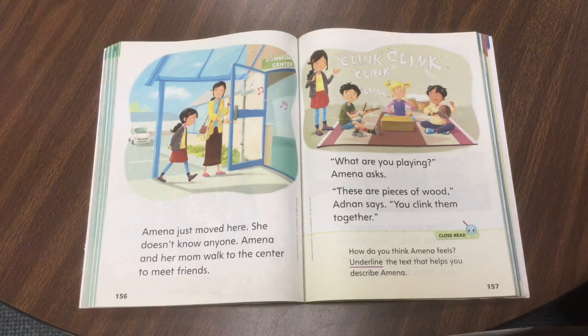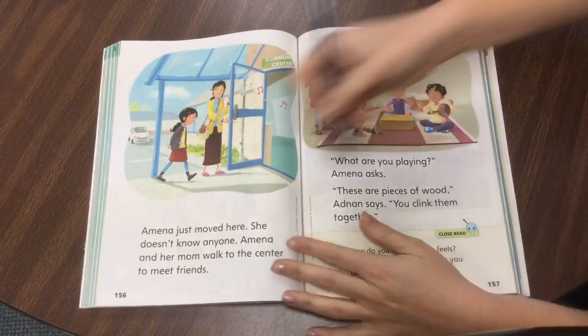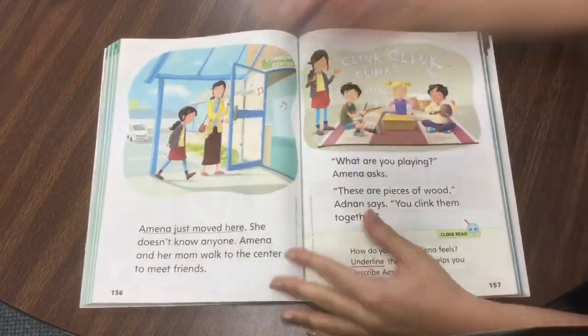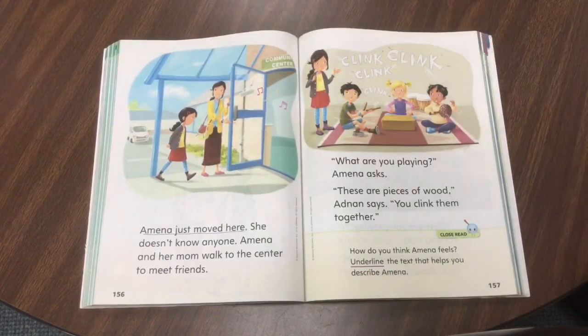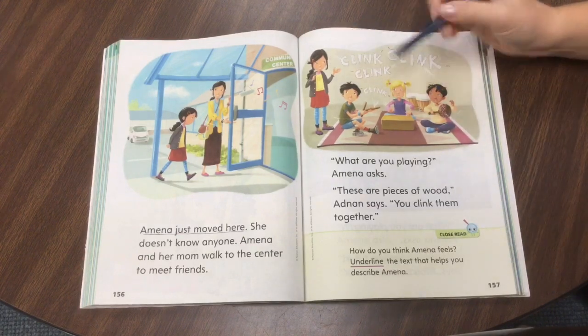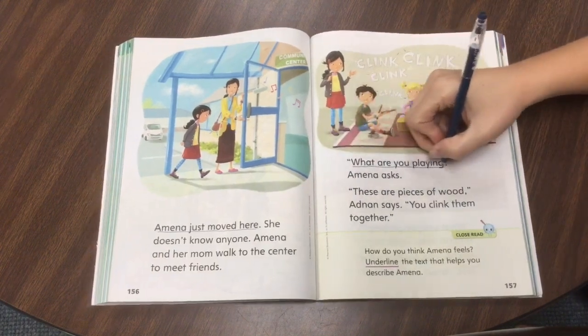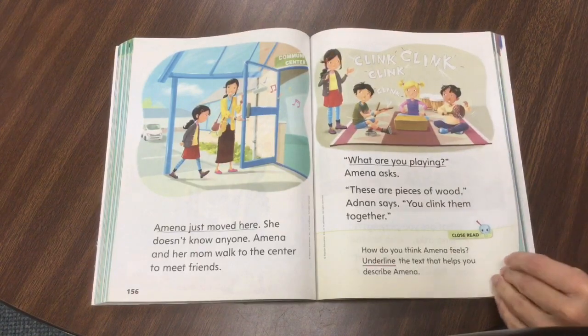Close read. How do you think Amina feels? Underline the text that helps you describe Amina. How do you think Amina feels? Well, she just moved here. She probably feels kind of nervous. I can see that in the picture too. How do you think she feels when she sees the people? She looks happy. She's curious. She wants to know what they're doing. Let's keep going.